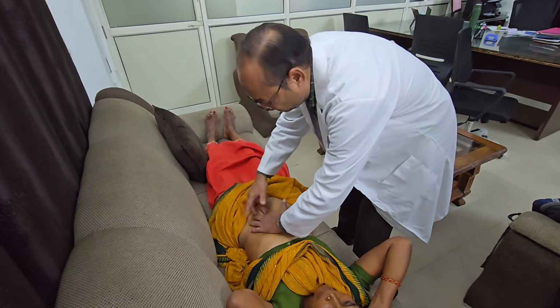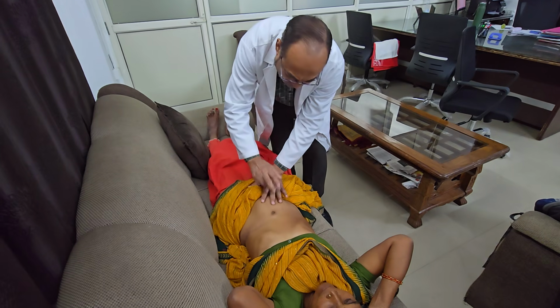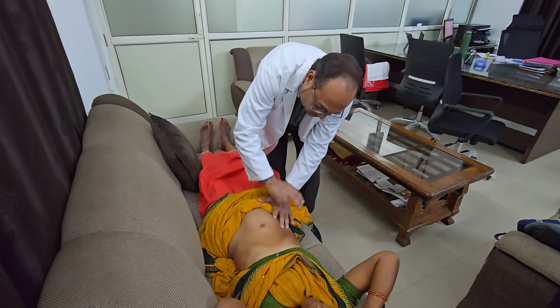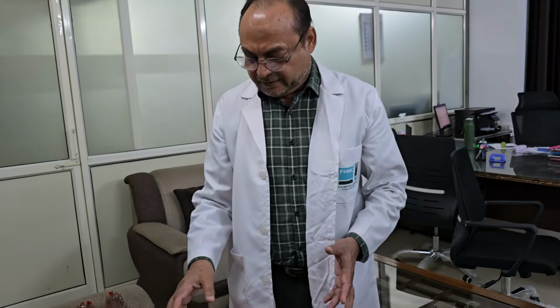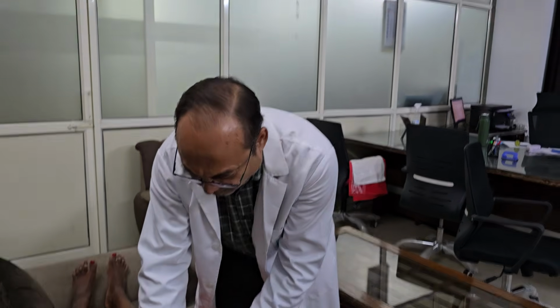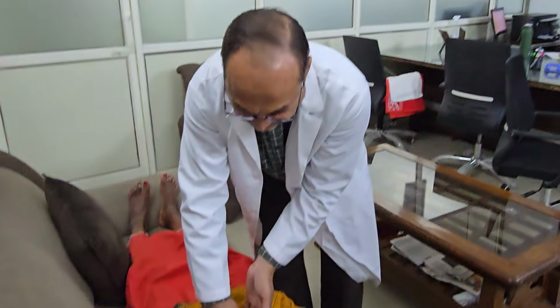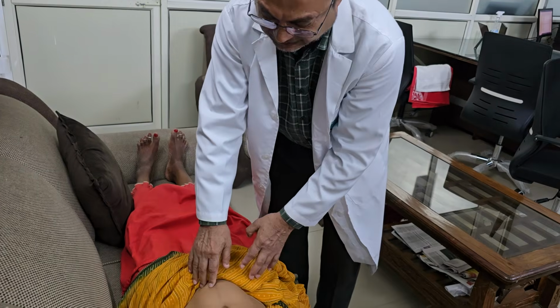Now it is resonant, so it is resonant away from the swelling, but on the swelling it is dull on percussion. So it is fluctuant, dull on percussion, and freely mobile in the abdominal cavity.